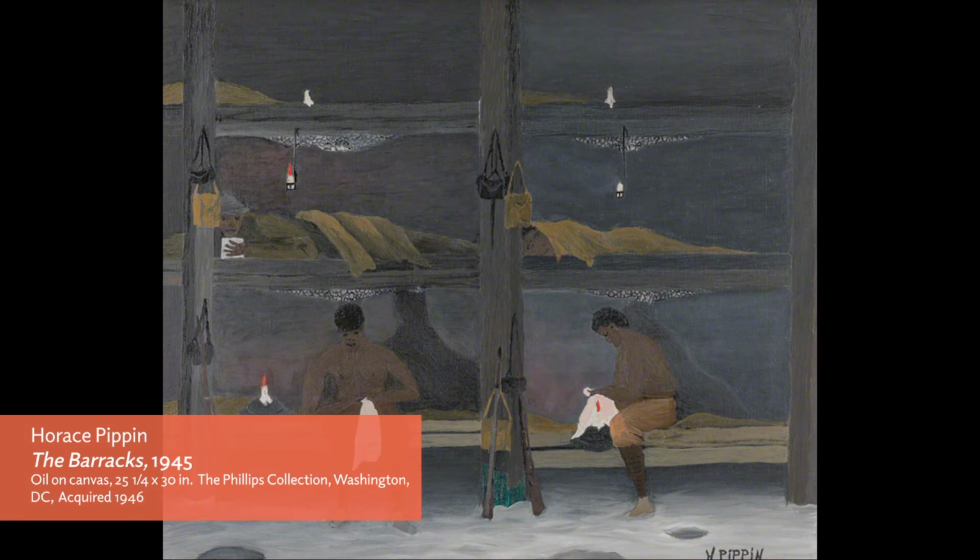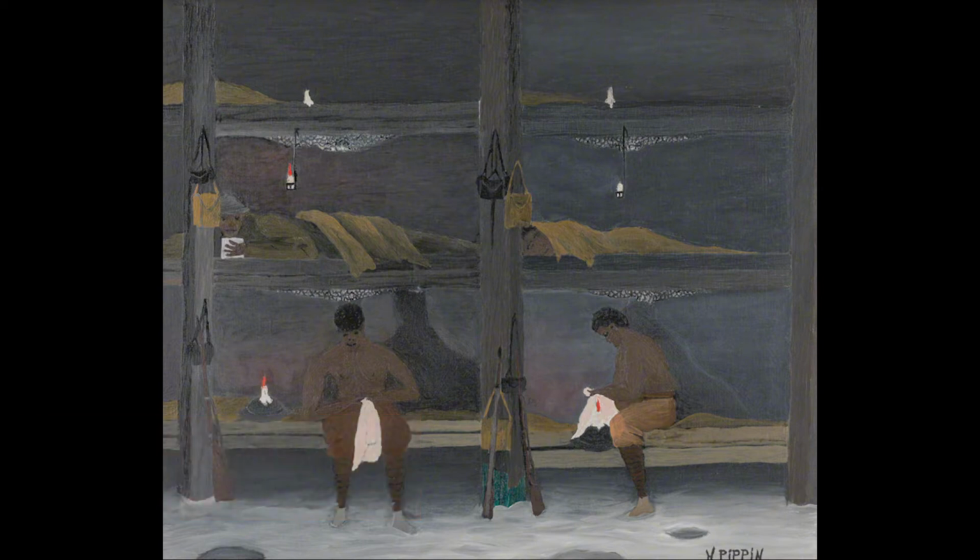What's going on in this painting? It looks like they're in their barracks, and some people seem to be sleeping, some mending, and some writing. So you think this might be barracks, and you see people doing different things. You see somebody sleeping, you see somebody mending or sewing, and you see somebody maybe writing home.